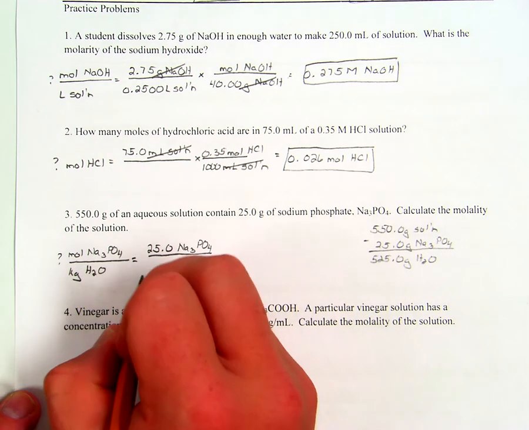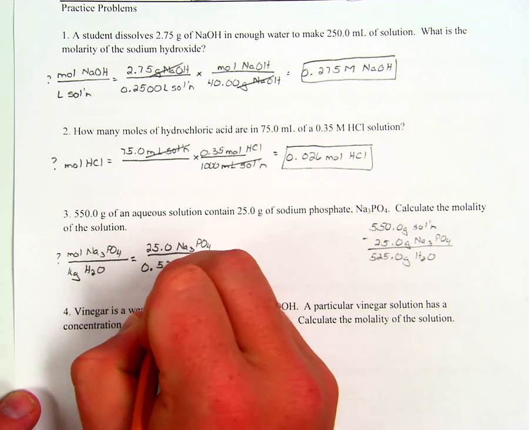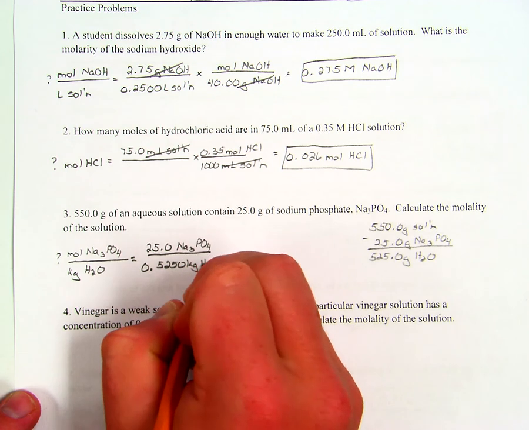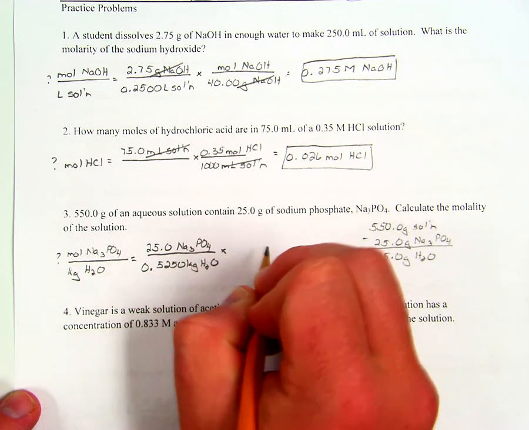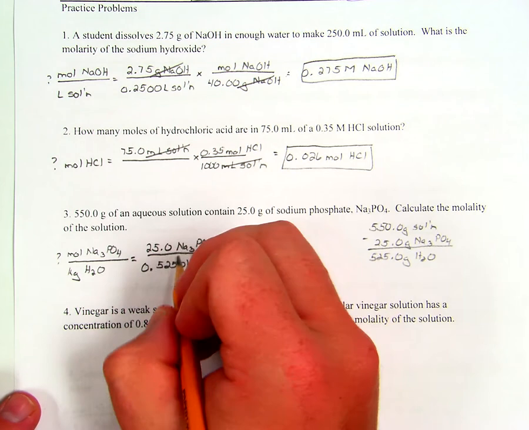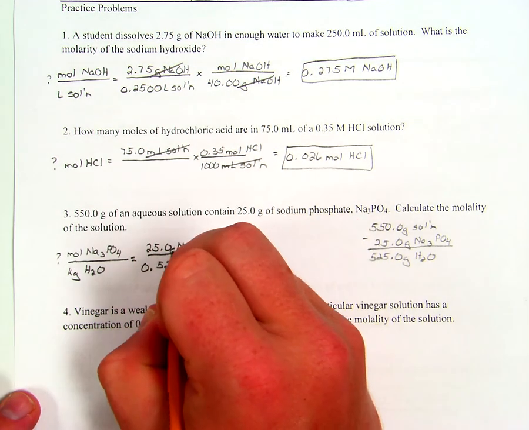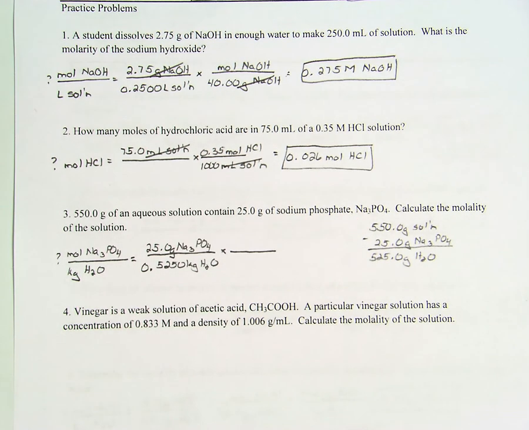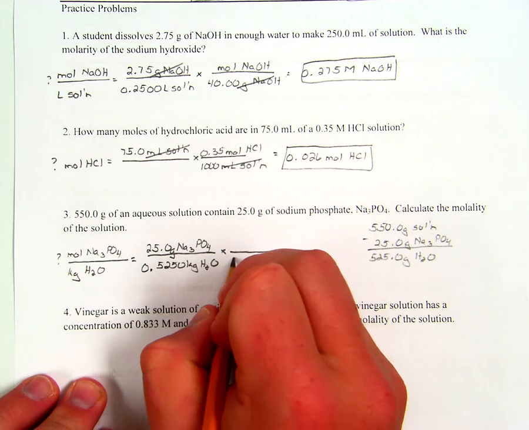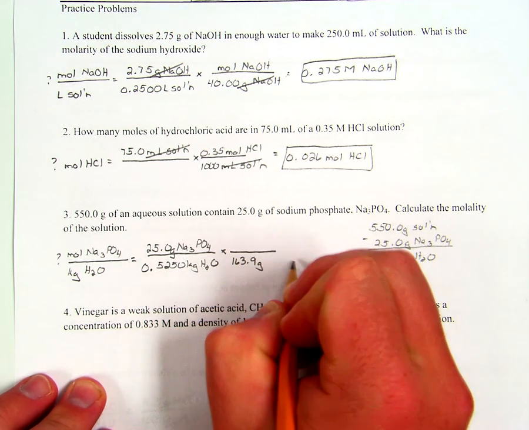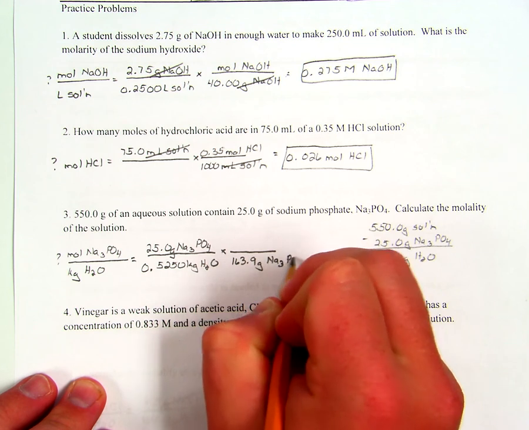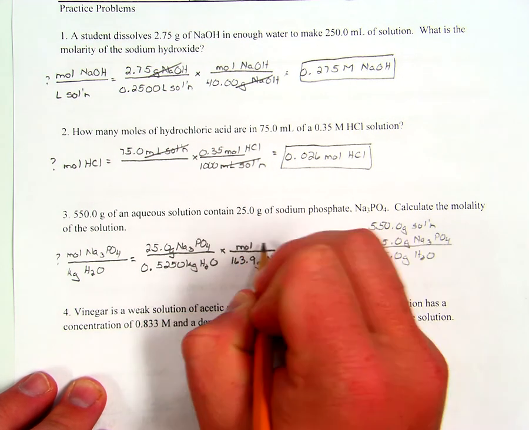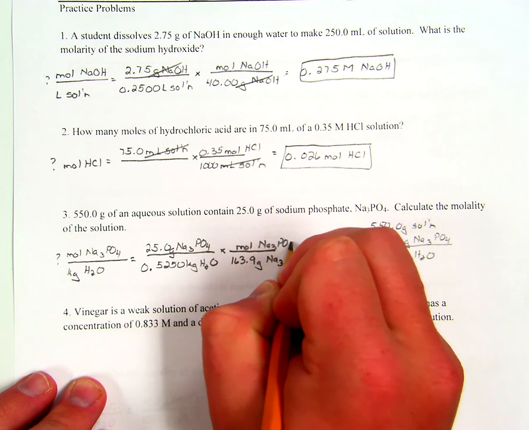And now I just need to do a gram to mole conversion. I recognize here I left off my gram unit there. So 25 grams, we need to convert that into moles. So we would just need a molar mass for the sodium phosphate, which happens to be 163.9 grams of sodium phosphate per every mole of sodium phosphate. So grams cancel, we're left with moles. Looks like we're going to get 3 sig figs, and I get 0.291 molal sodium phosphate.